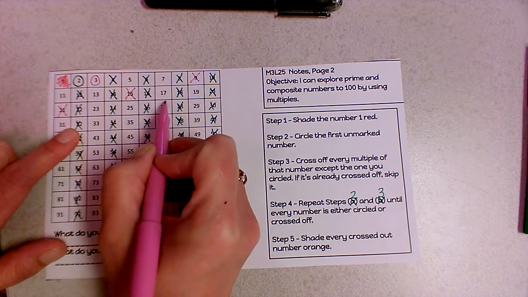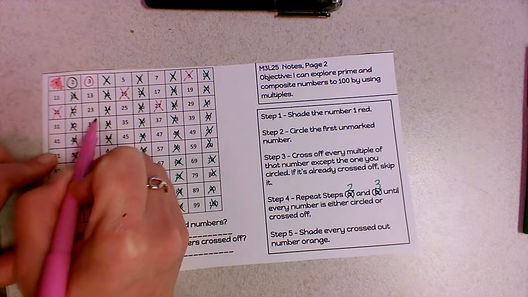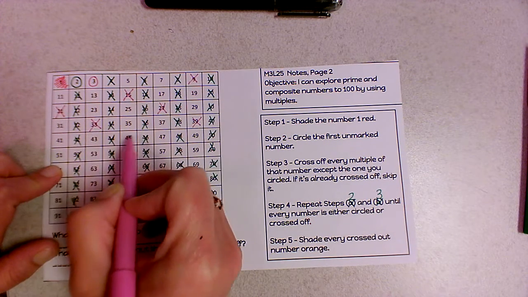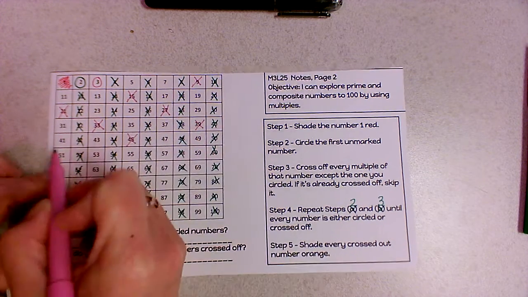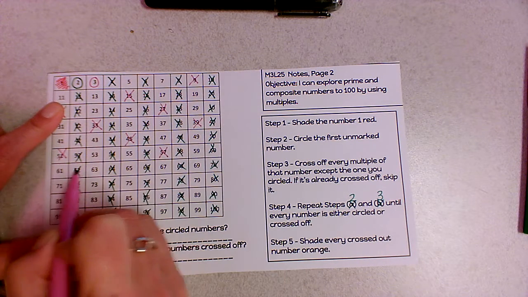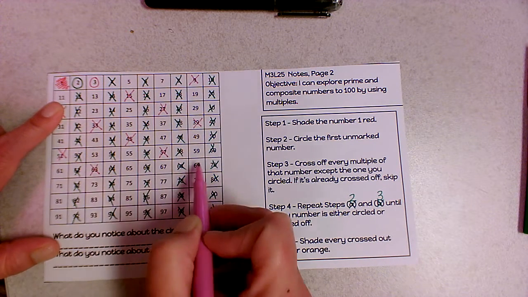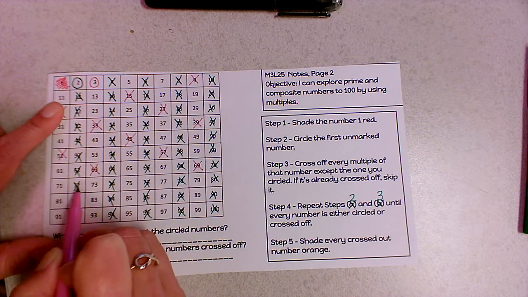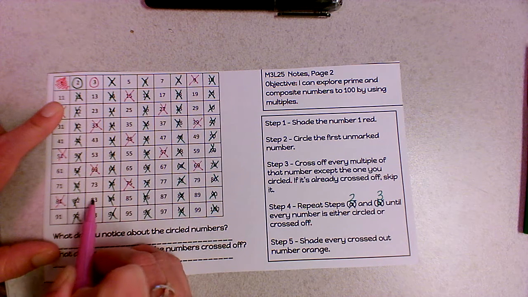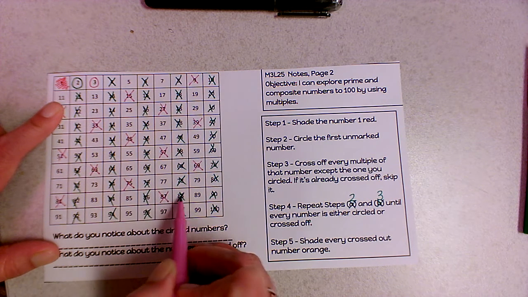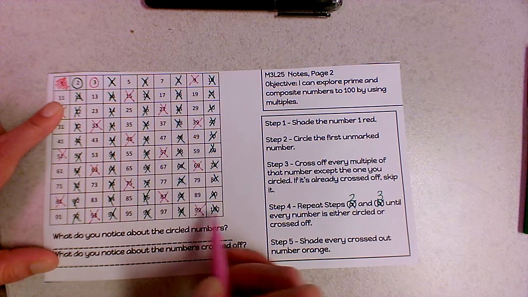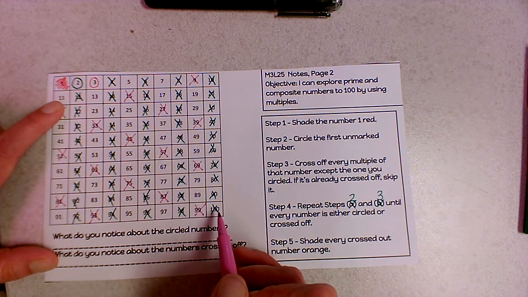Continuing 1, 2, 3 all the way up. Okay, and I'm up to 100, so I'm done with skip counting by 3s.